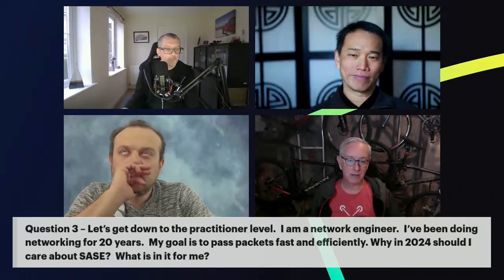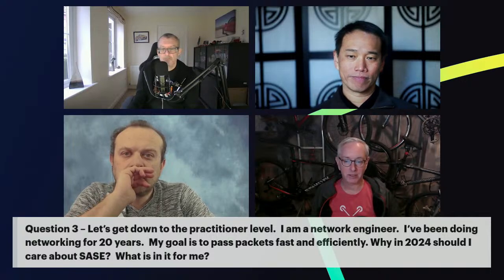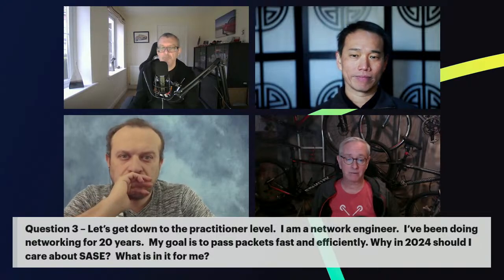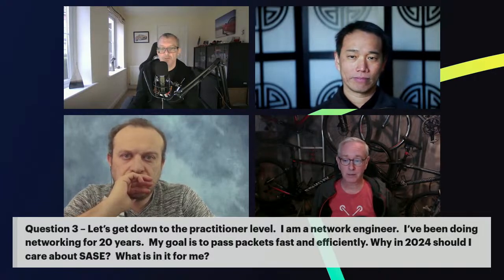I want to transition over to a question we did get, and we can start to answer this in maybe two parts. But let's get down to a practitioner level. If I'm a network engineer, I've been doing networking for 20 years. I'm very familiar with routing, and my goal is really to pass packets, pass them efficiently. Why should I really, in 2024, care about SASE? What is in it for me? And is my job going to change?